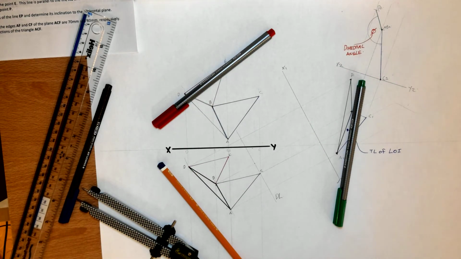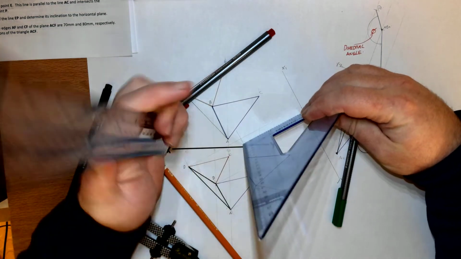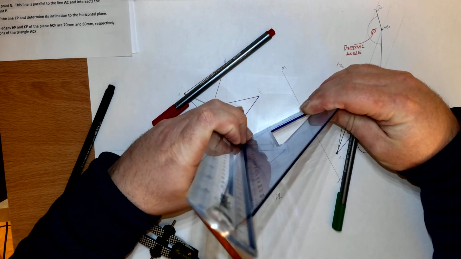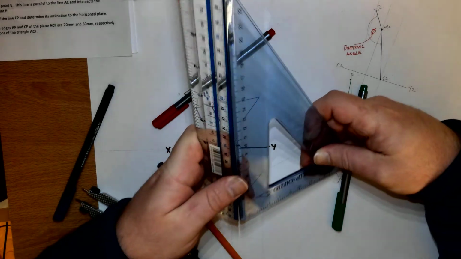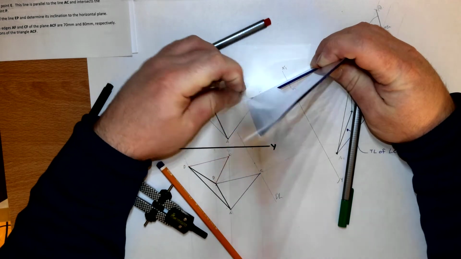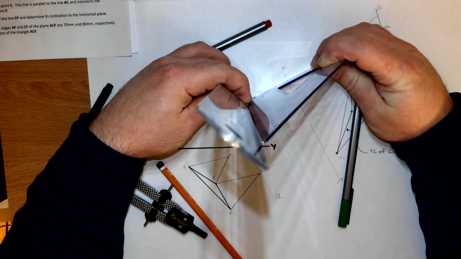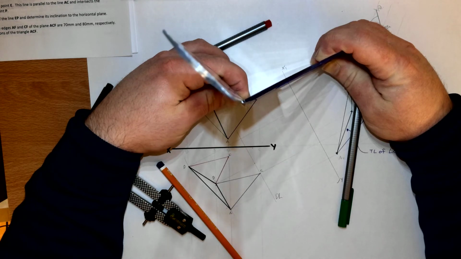I'll just find another set square. Basically, if I was to get this and put a ruler against it like that, I have a common line of intersection just here where my thumb is. If I stand that up, you can see the angle in between those two surfaces, just like that. So that's what we've done.